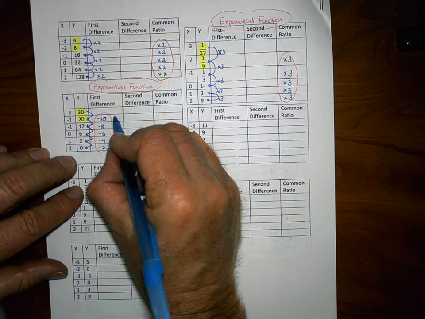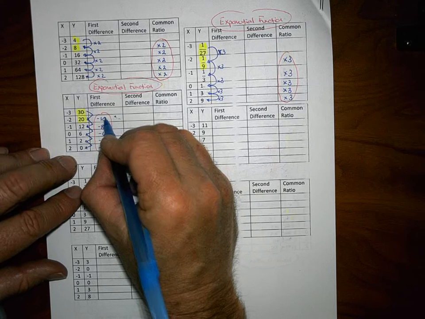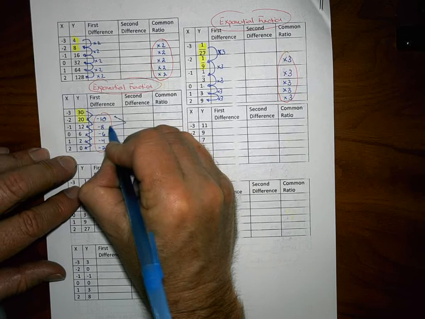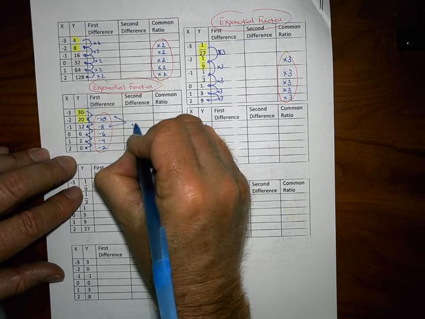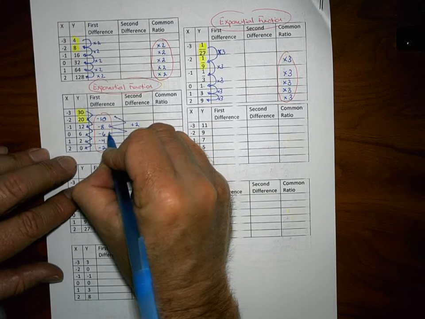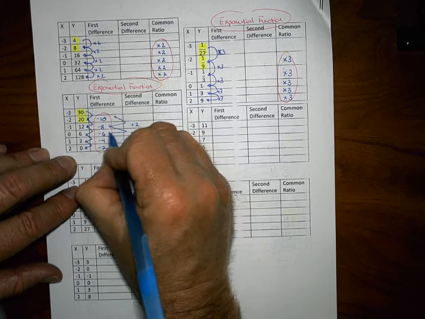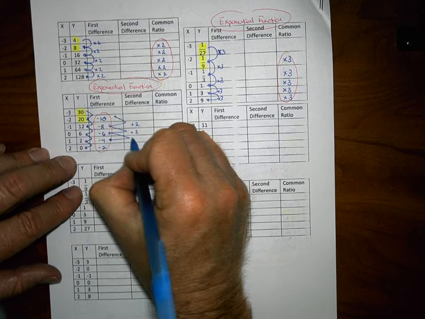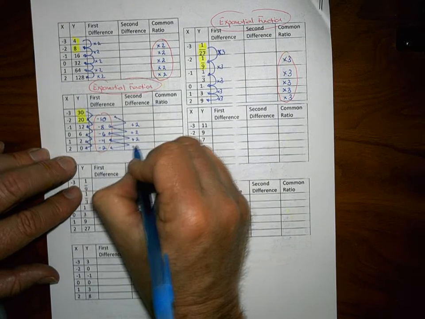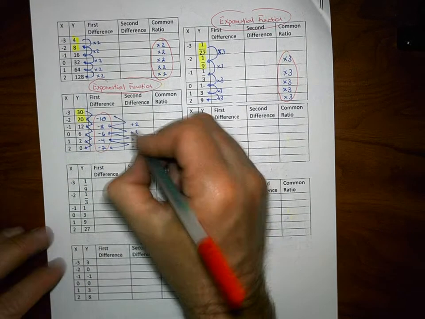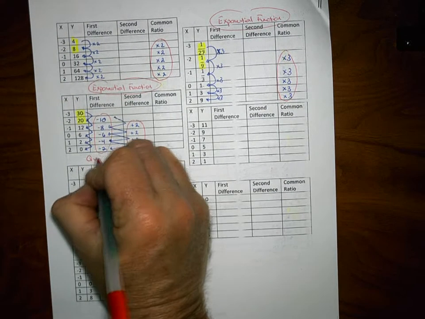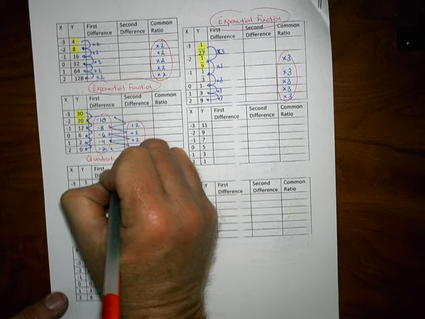And then I say to myself, all right, so I'm going from -10 to -8, so that's increasing. And how much am I increasing by to get from -10 to -8? I'm increasing by 2. How about from -8 to -6? I'm increasing by 2. How about -6 to -4? Once again, I'm increasing by 2. How about -4 to -2? I'm increasing by 2. So there is a pattern, but it's the second pattern, that tells me that we're looking at a quadratic function. So this table would be an example of a quadratic function.